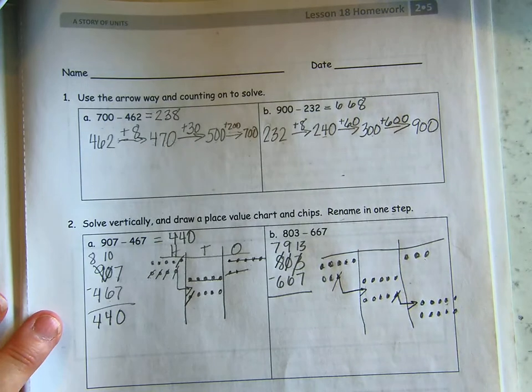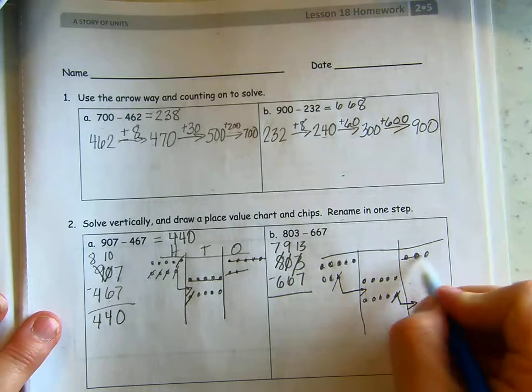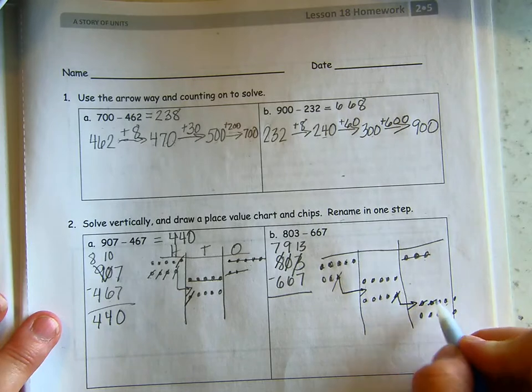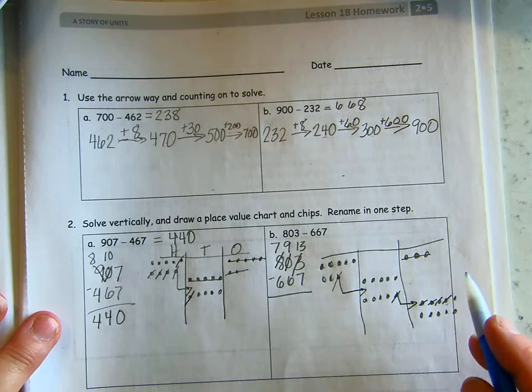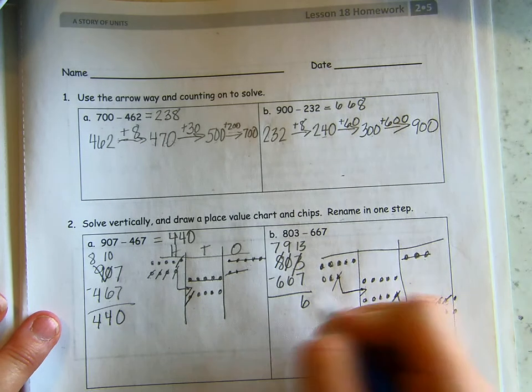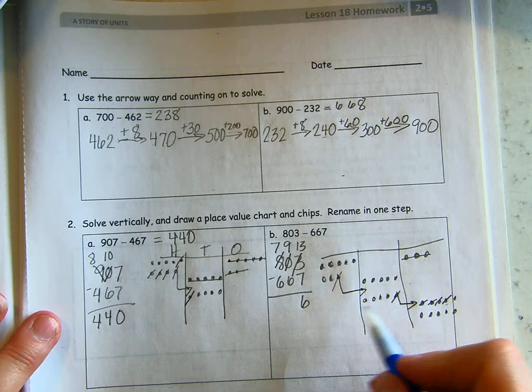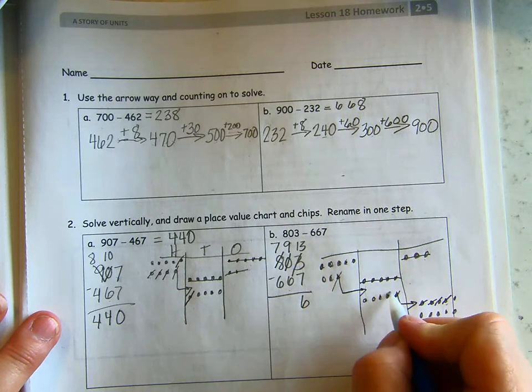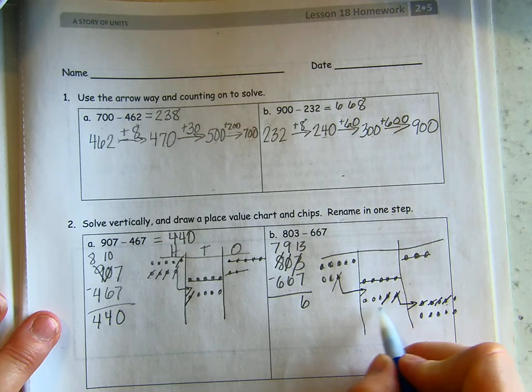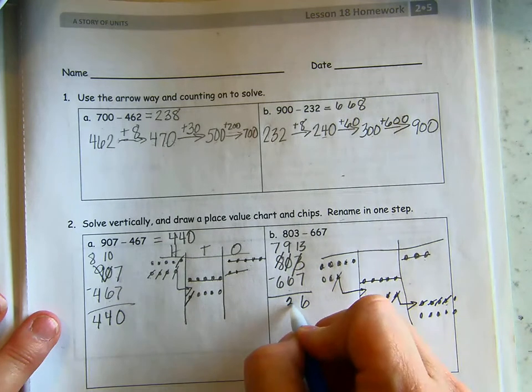Now I can subtract. I'm going to take away 3, 4, 5, 6, 7. 13 minus 7 is 6. Here I have 9 and I need to take away 6. So I'm going to take away 5 and 6. How many are left there? 3.